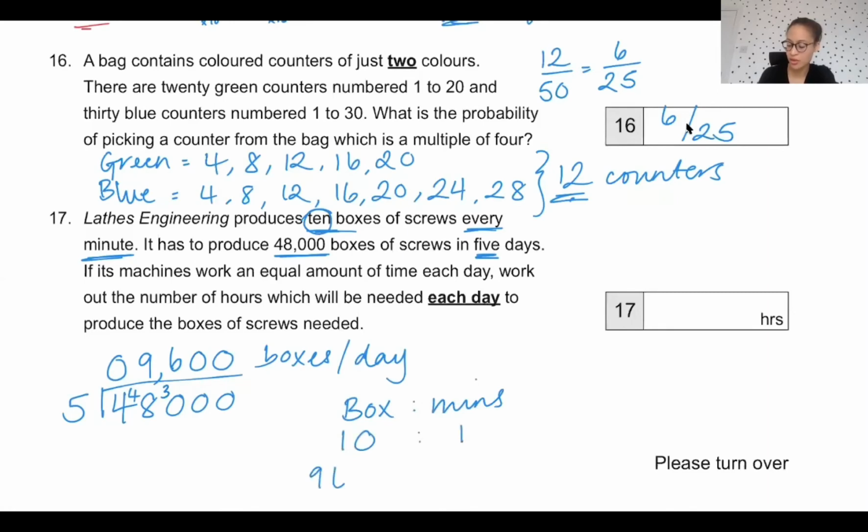They want to make 9,600 boxes, so it must be times 960. Remember, you divide by 10, you can just knock off a 0. So it takes 960 minutes to produce the right number of boxes per day.